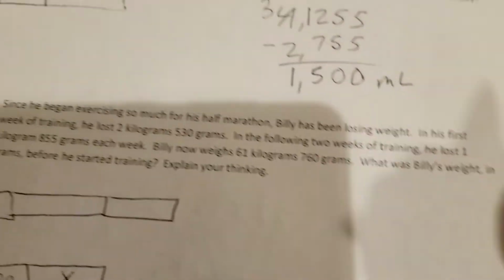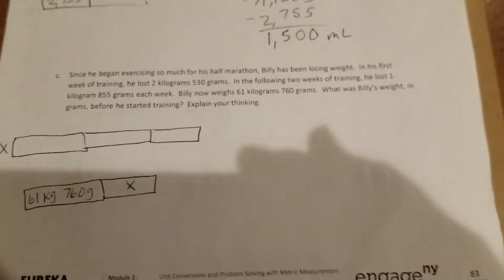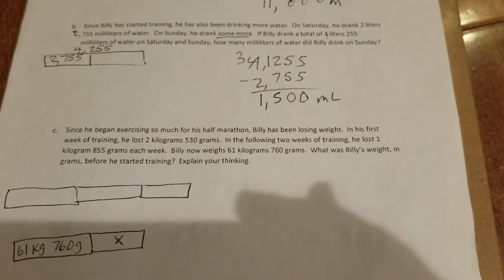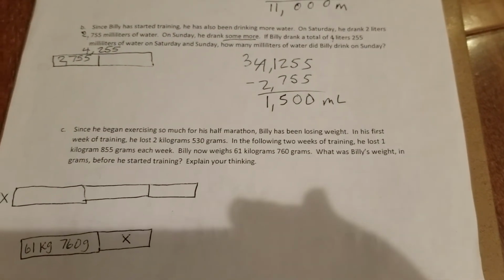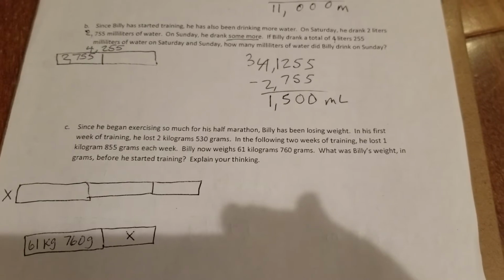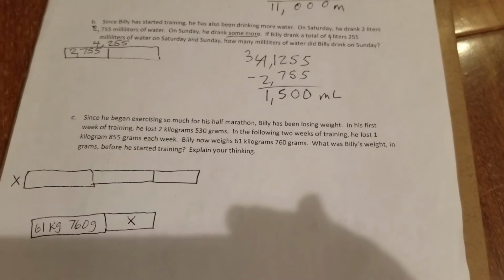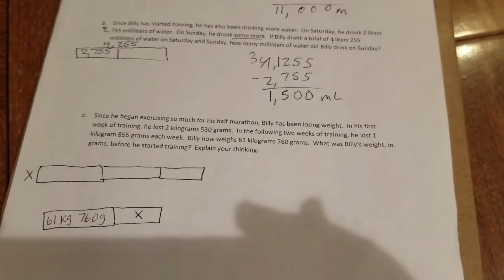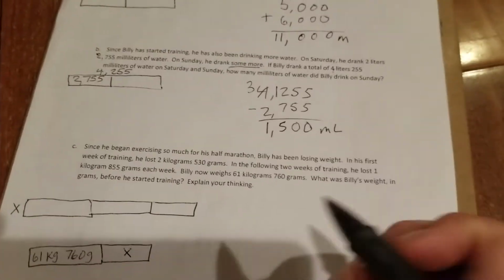Okay, last one. This one is a little bit harder. Since he began exercising so much for his half marathon, Billy has been losing weight. In his first week of training, he lost 2 kilograms, 530 grams. So what's that number?